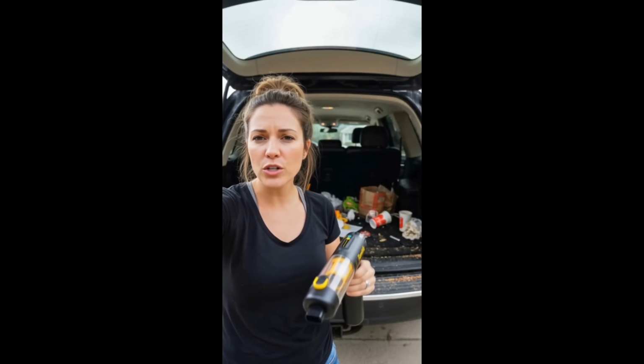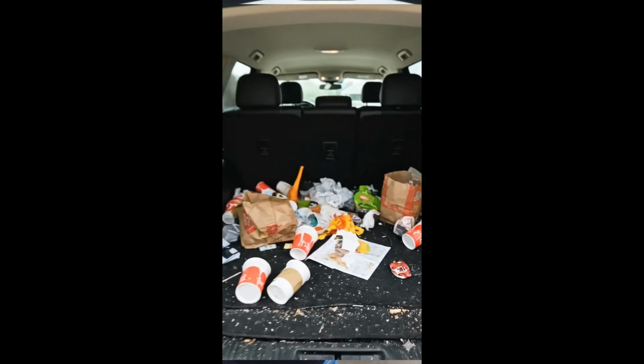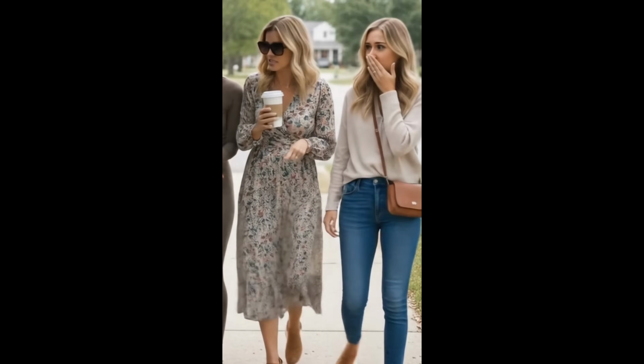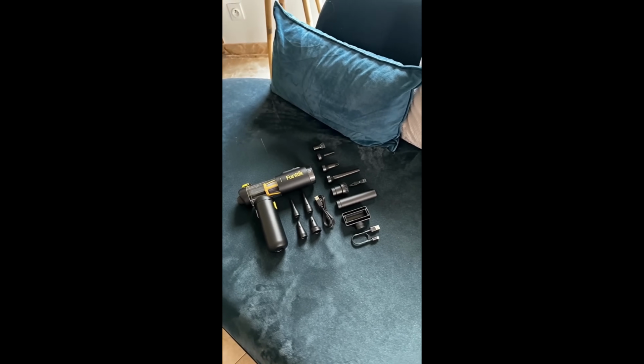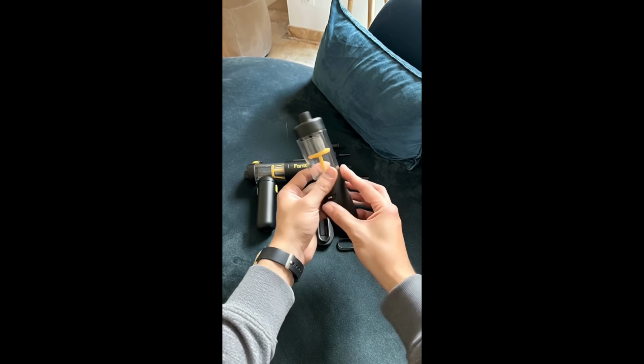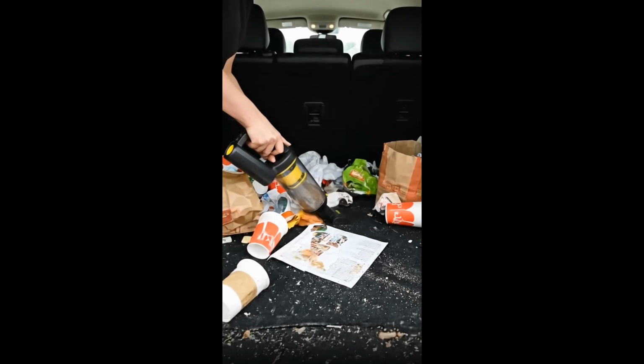How did my car turn into a dumpster on wheels? I was honestly embarrassed until I found this mini vacuum I saw on TikTok. It's small, powerful, affordable, and actually works. My car hasn't looked this clean since the day I bought it.